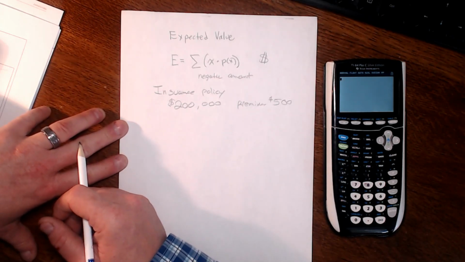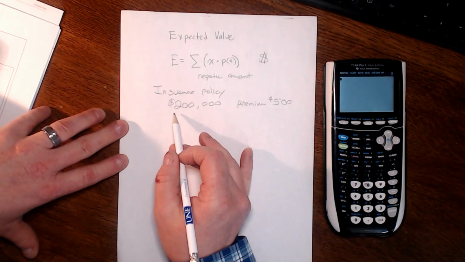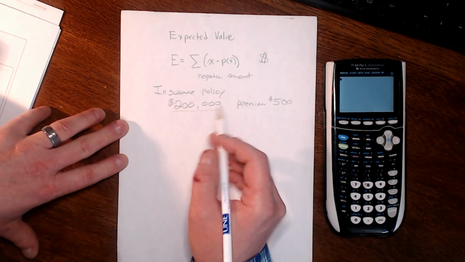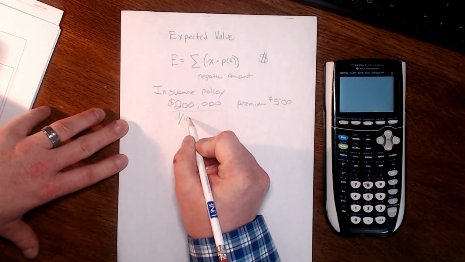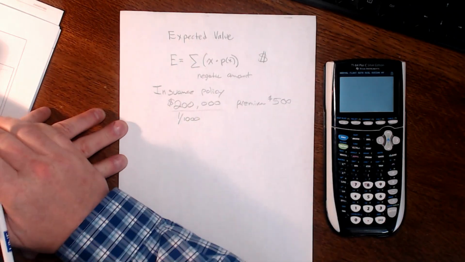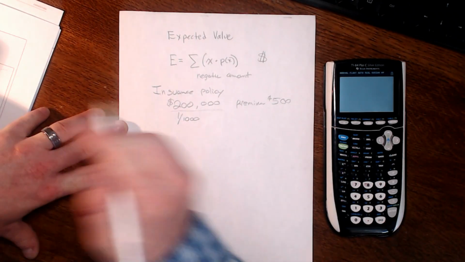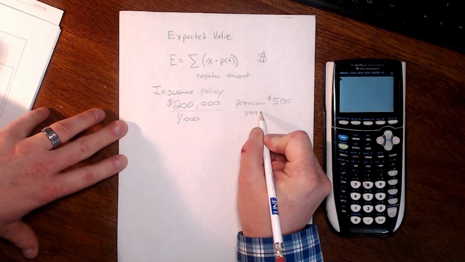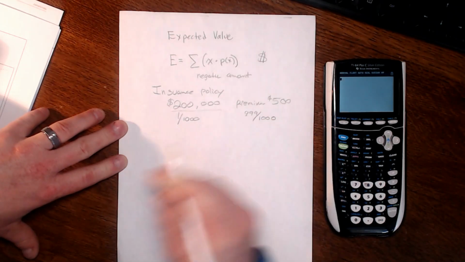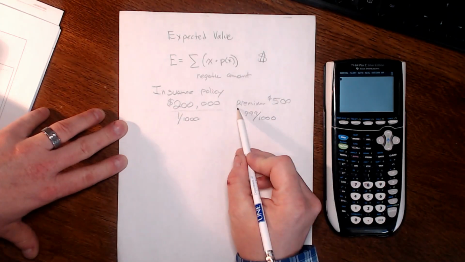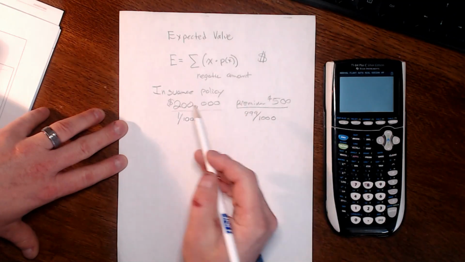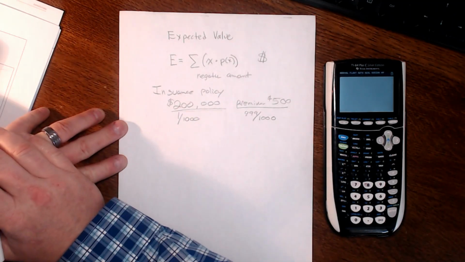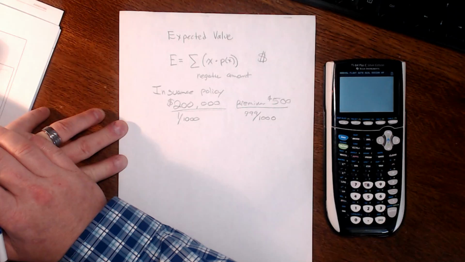Now, let's say that the probability that the company will have to pay out this insurance policy is 1 in 1,000. That means that 999 times out of 1,000, the insurance company is just going to be able to take your money, and then 1 in 1,000 times, they're going to pay out $200,000.